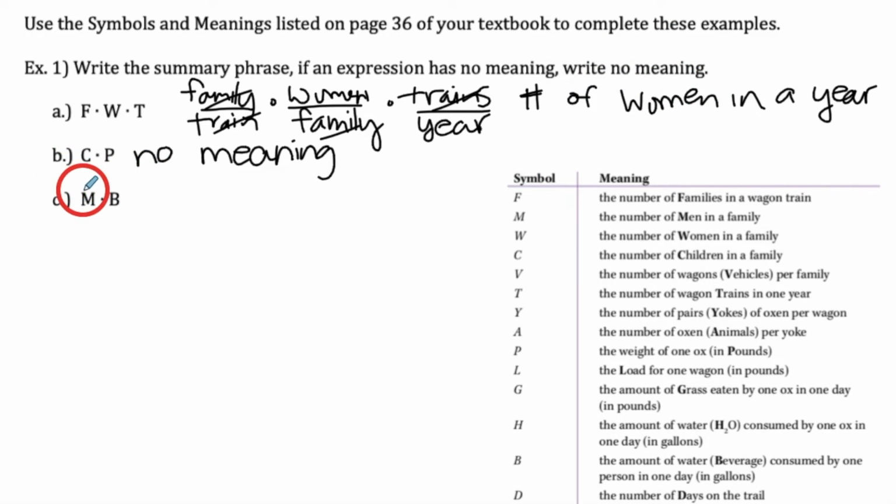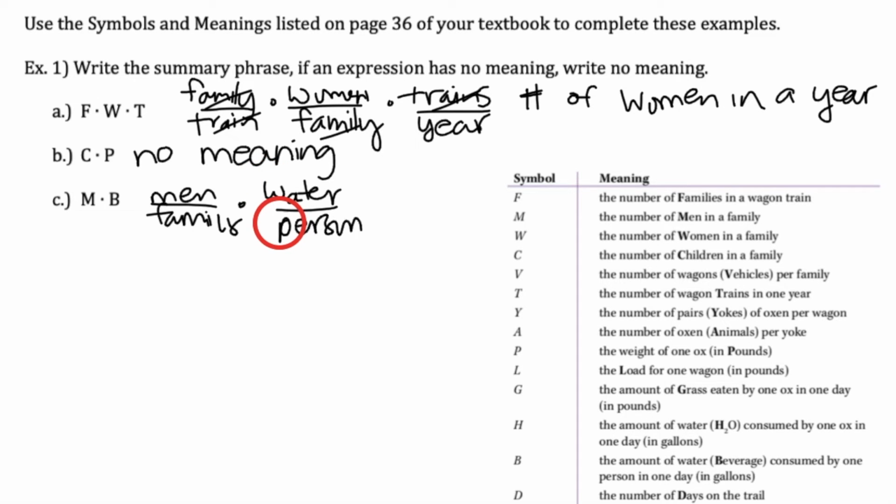Next, men per family is M, and B is the water per person. So if I take the number of men per family, and I take that times the amount of water per person, nothing cancels out. However, this does make sense. So I have, let's say, 5 men in my family, and I have 5 ounces per person.